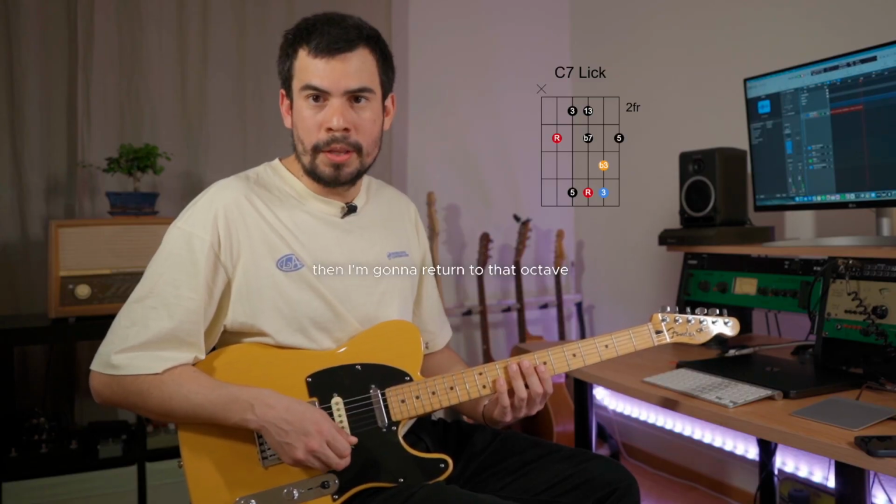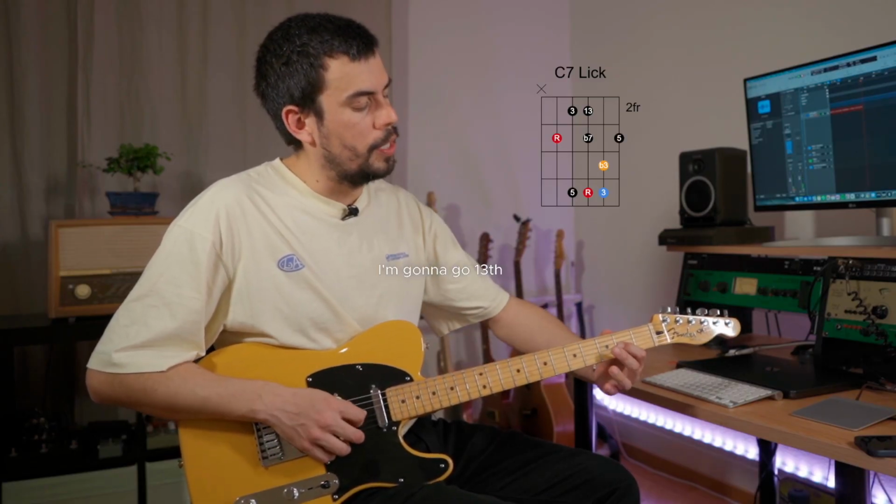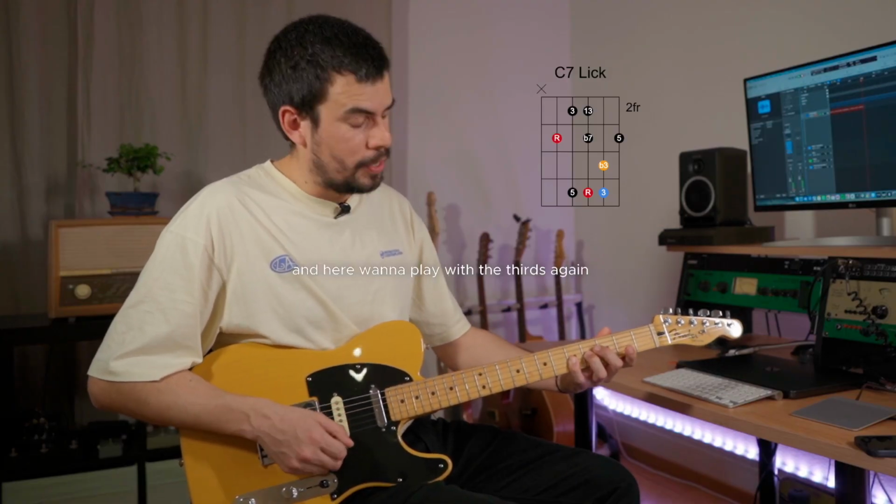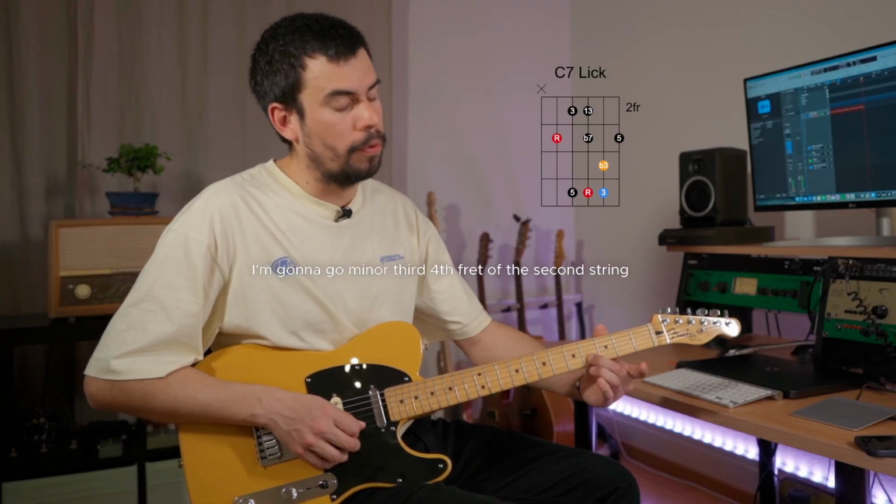Then I'm going to return to that octave with the same notes. I'm going to go 13th, flat 7, octave. And here I'm going to play with the 3rds again. I'm going to go minor 3rd, 4th fret of the 2nd string. Remember, C minor. Again, triads are important. Half step up to C major.